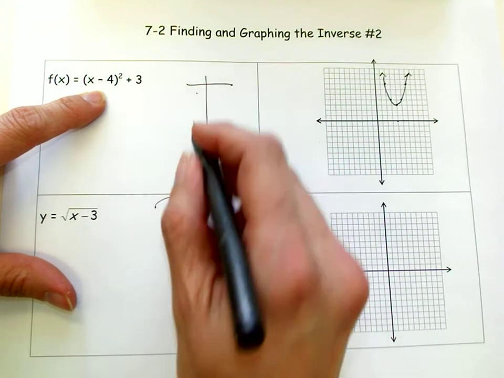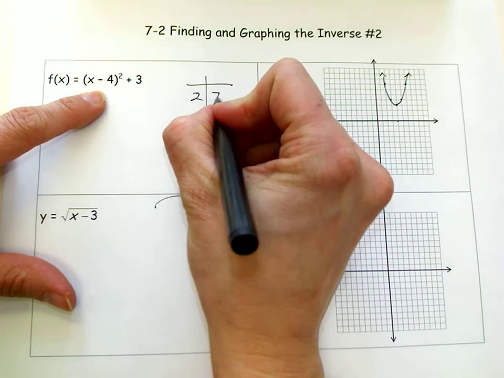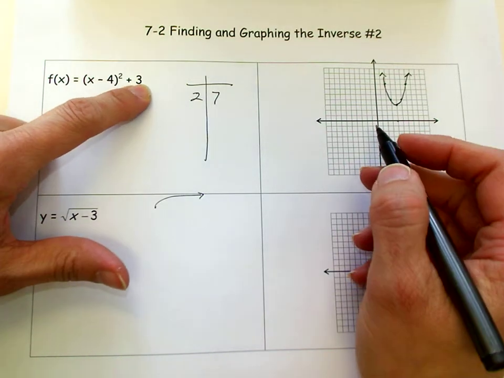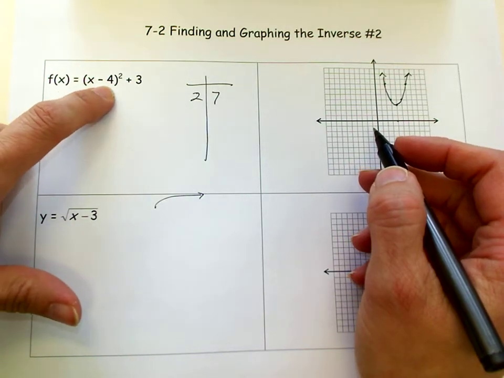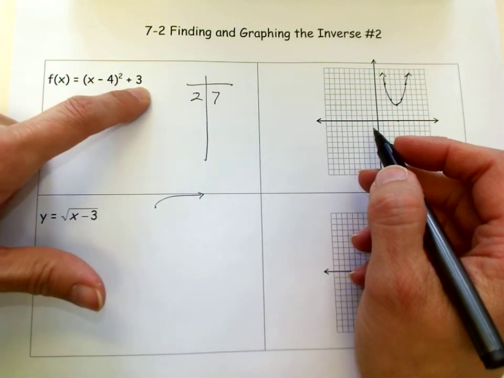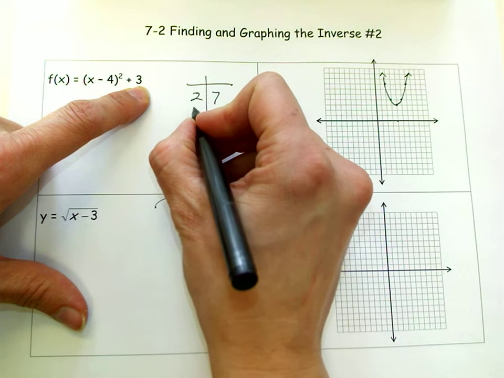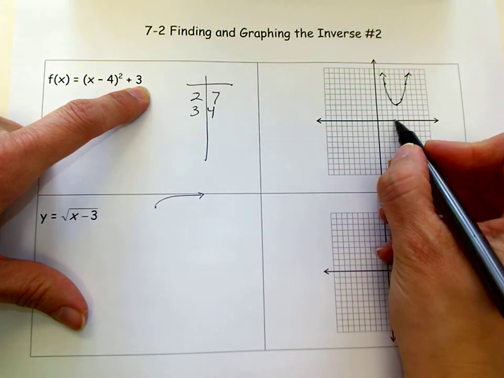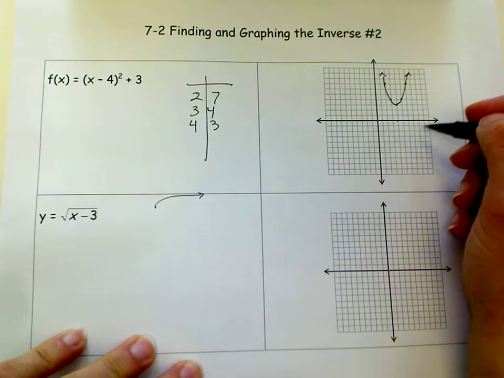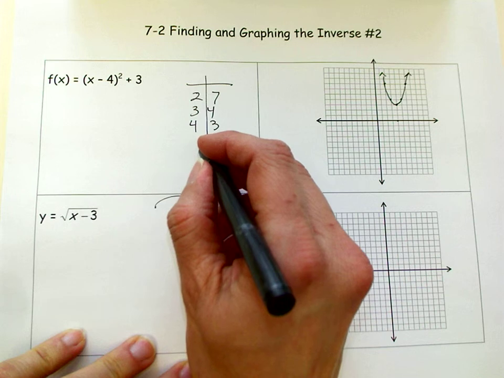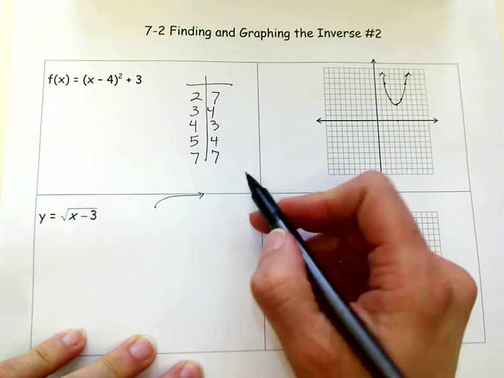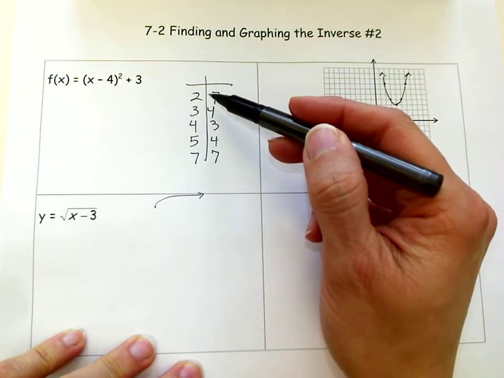Because we could put a 2 in, and what we get is a 7. Then when we put a 3 in, we get 3 minus 4, which is negative 1. Negative 1 squared is 1, and plus 3 is 4. So when we put a 3 in, we got a 4. See that? 1, 2, 3, up 4. When we put a 4 in, this becomes 0, so we're just at 3. And we could continue to do that. On this side we are still going up, but then our values are kind of symmetrical.